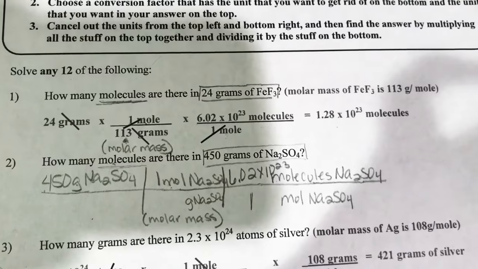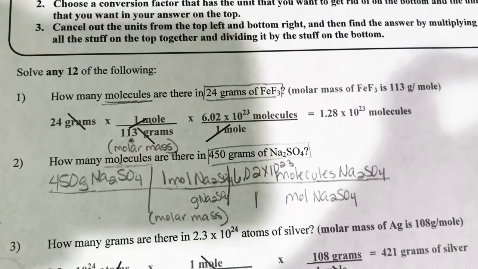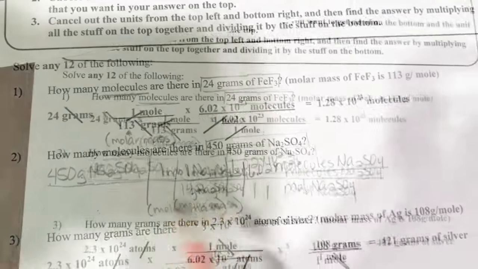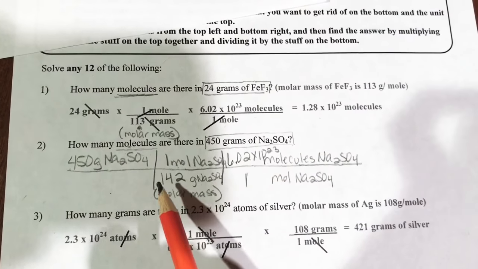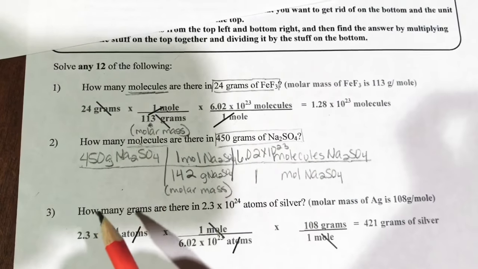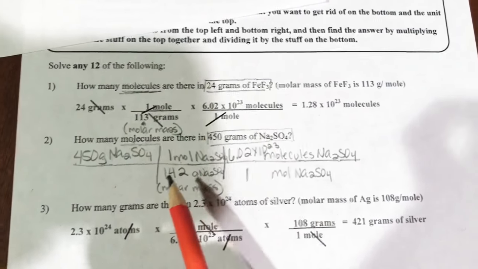Now that we've set up our problem, we're actually going to solve it. We're going to, oh, no, sorry. We have to come back and find molar mass. Okay, so in order to save time, I calculated the molar mass of sodium sulfate, and it's 142. Y'all can check me and make sure that my work is correct.